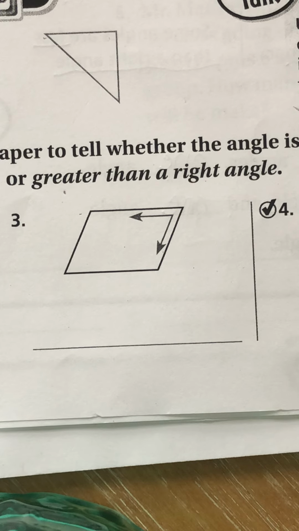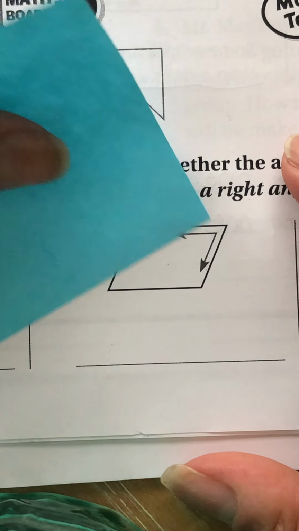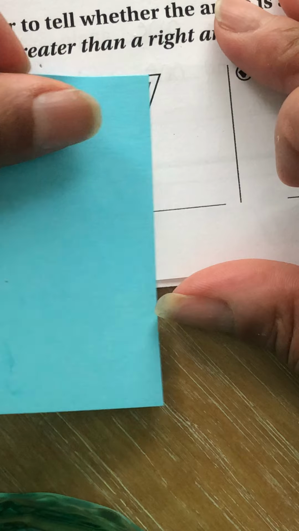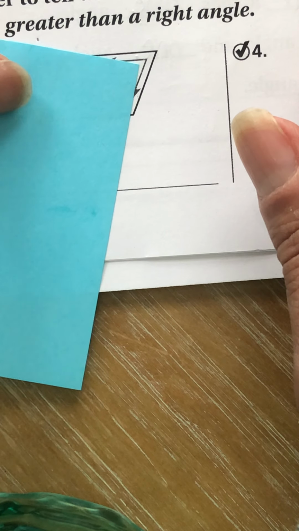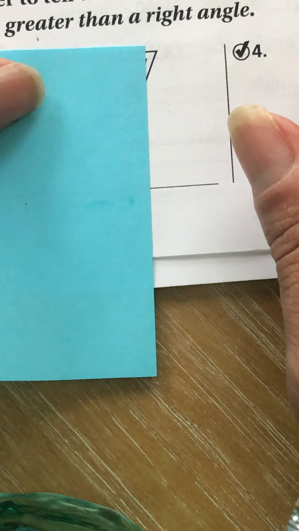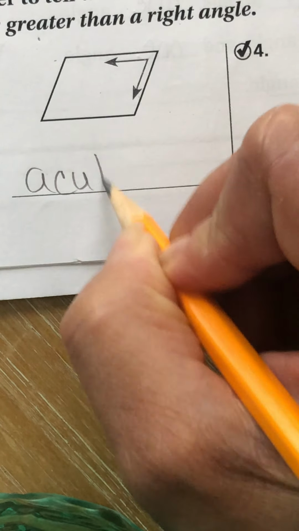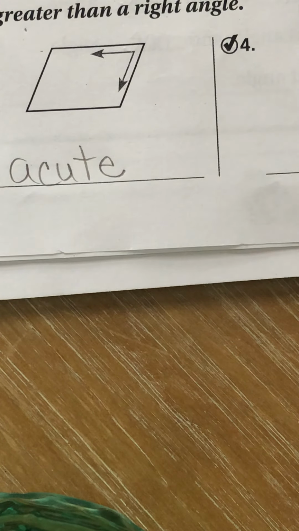And again, I'm going to use my sticky note to see what kind of angle is here. So when I try to put this in the corner, I know it's hard to see here, but you'll see this is definitely smaller than a right angle. So my answer should be acute. It's a little bit closed in. It's not open to a right angle.